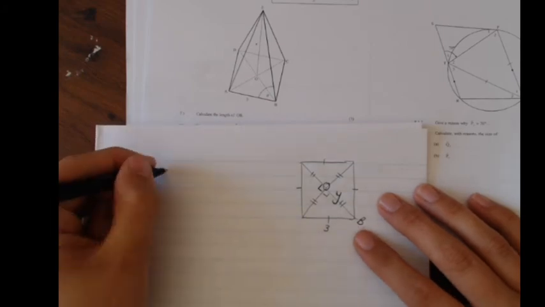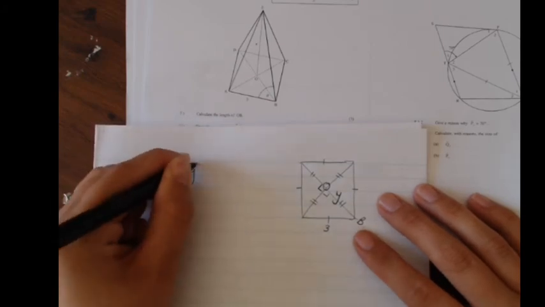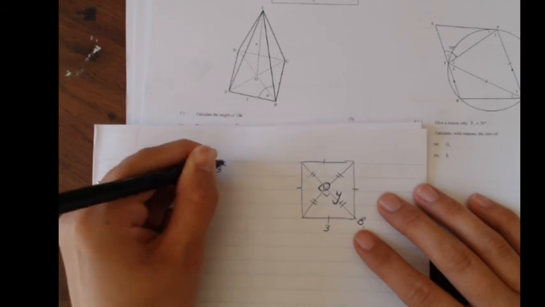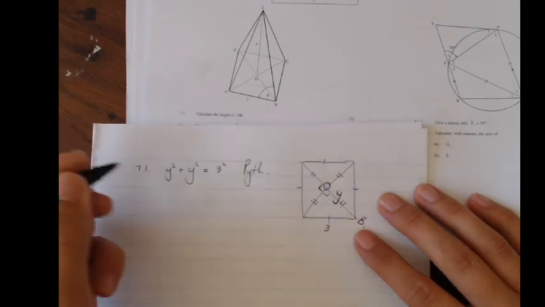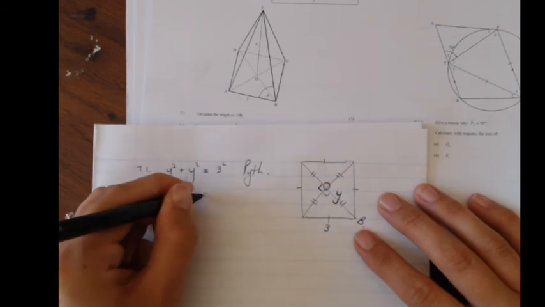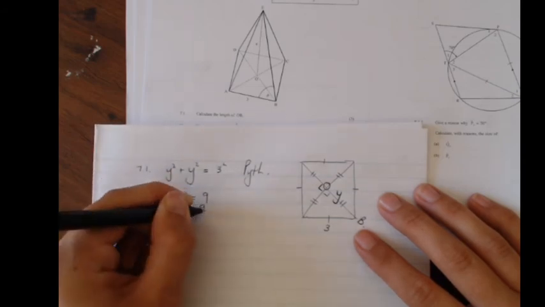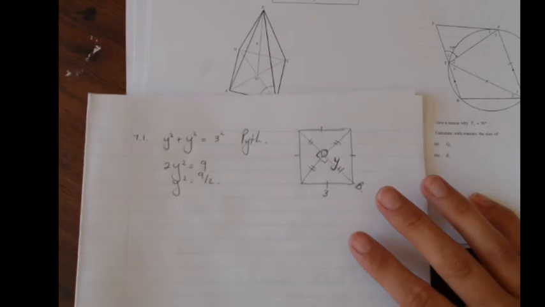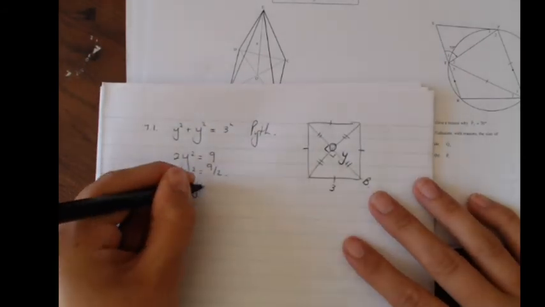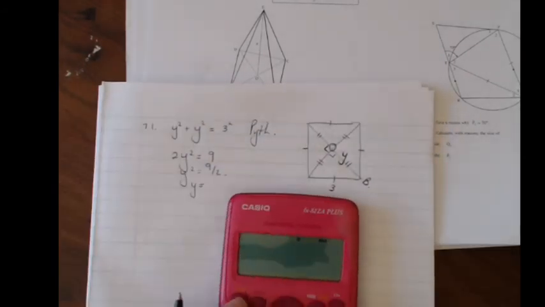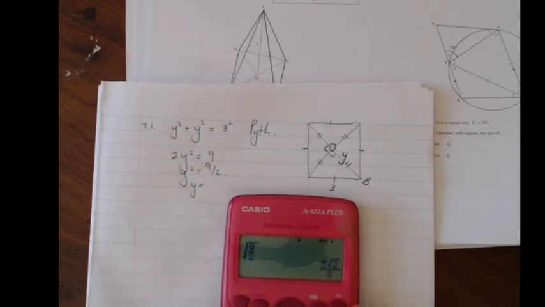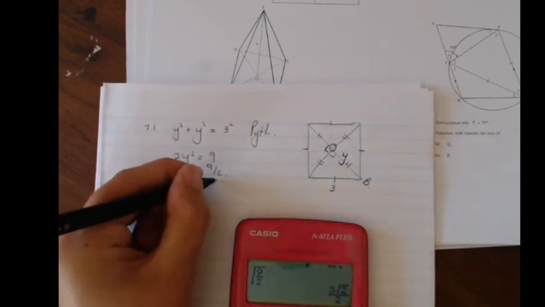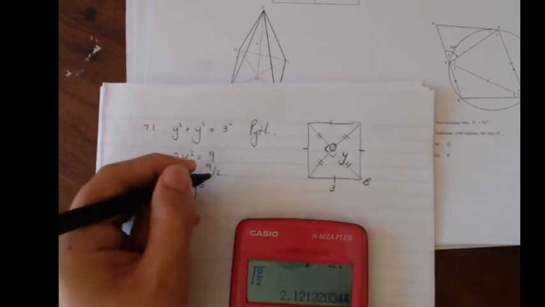So I can just start by saying y squared plus y squared is equal to 3 squared by Pythagoras. And then I have 2y squared is 9. So y squared is 9 over 2. I just want to check if this question says something about calculator usage. It doesn't, so I can just work out y is root of 9 over 2, which is 3 root 2 over 2.